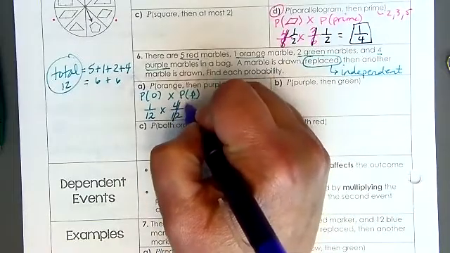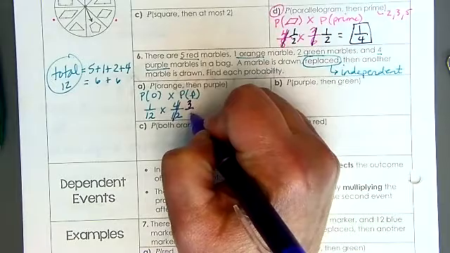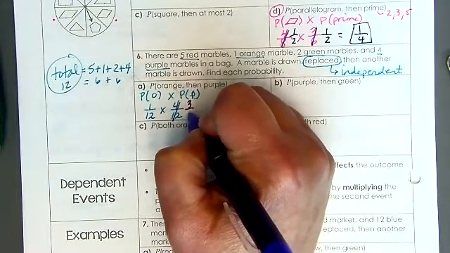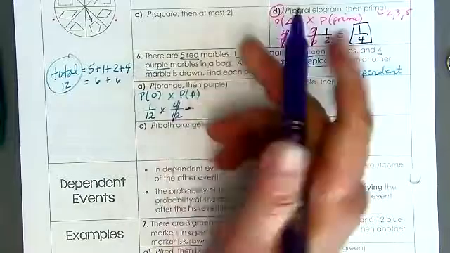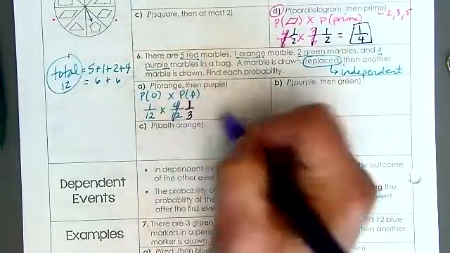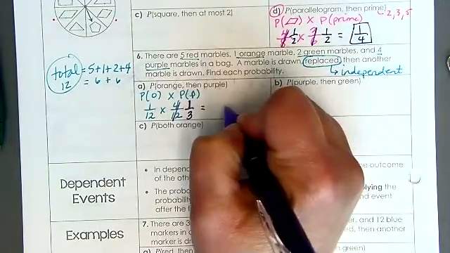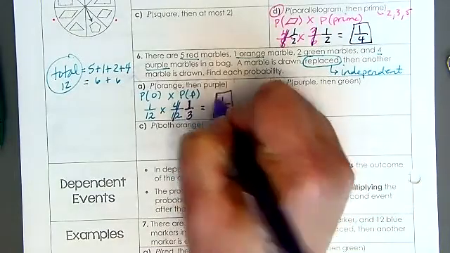So divide by 4. Excuse me, my brain's jumping ahead. 4 divided by 4 is 1. 12 divided by 4 is 3. So it becomes 1/3. And now we multiply straight across and we get 1 over 36.